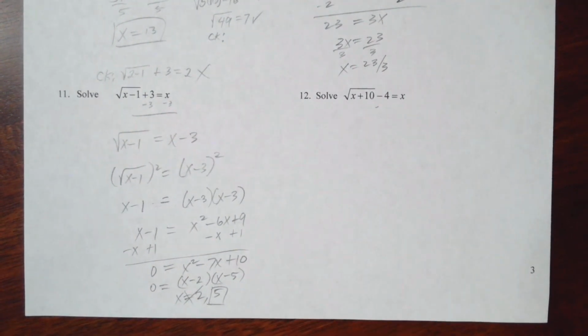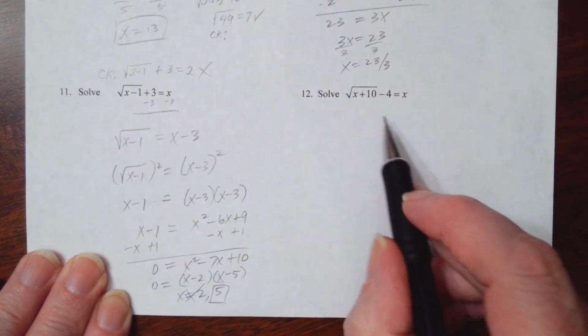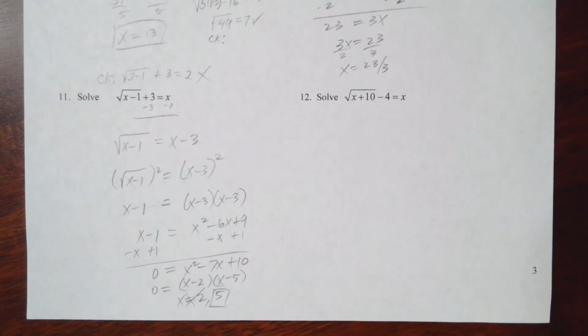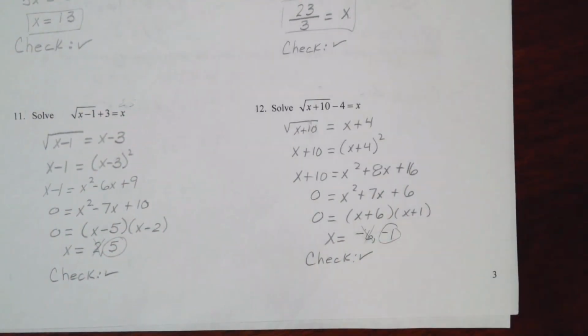All right, so I would encourage you to try 12. It's the same basic steps. Notice here, though, you're going to have to add 4 to both sides. So give that a try, and I'm going to put up the answers. So you may want to stop the video and do it. All right, let's see how you did. There's your work.